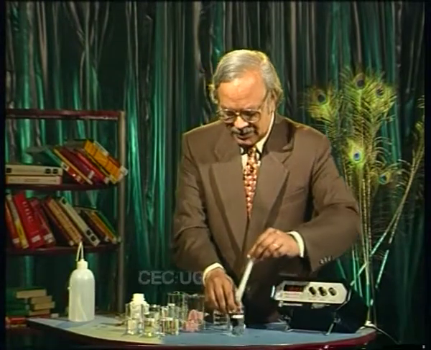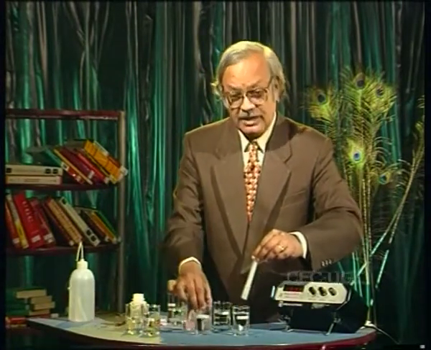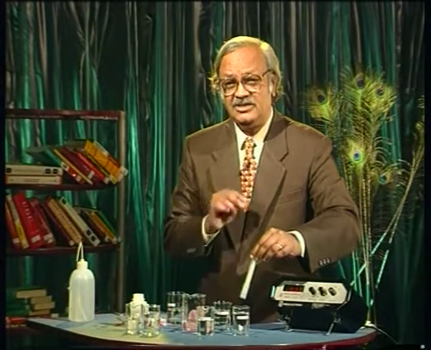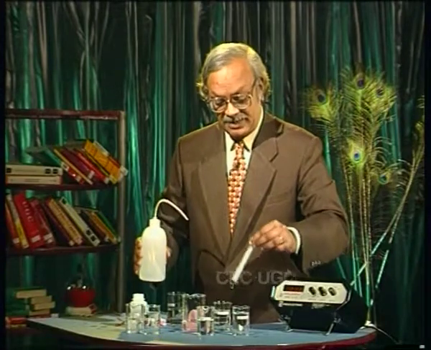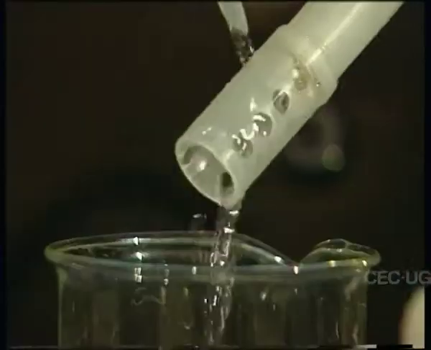So the next one is 10 to the power of minus 6 hydrogen ion concentration. Now the concentration of H plus is becoming less and less. So let's see what happens.